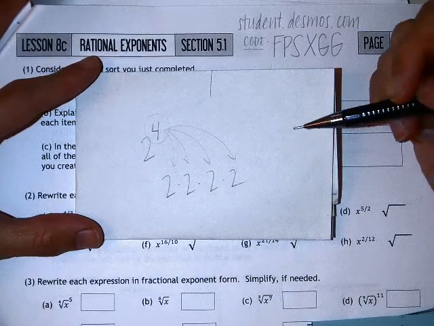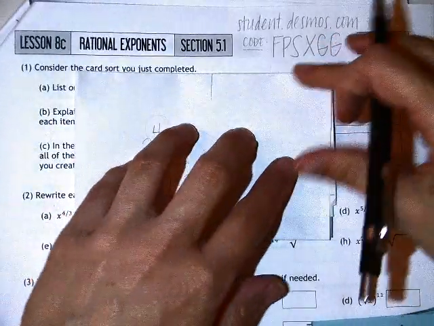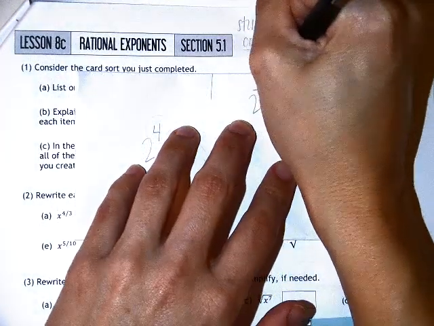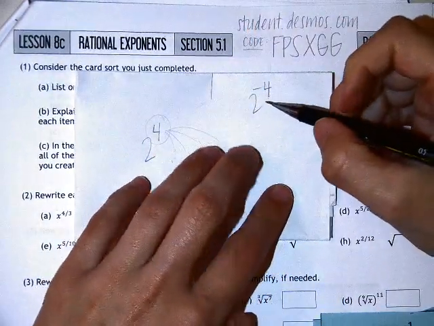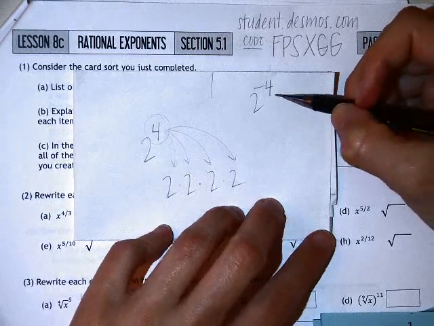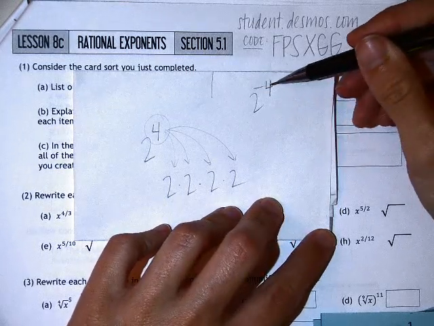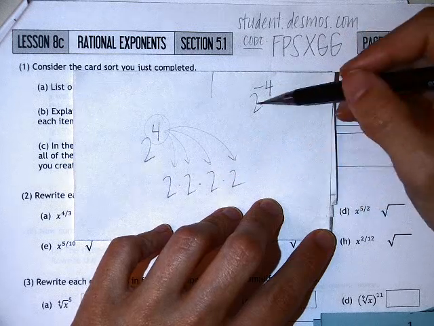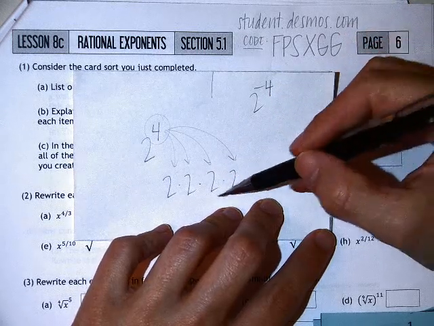In the previous lesson though, we looked at what happens when exponents are negative, which is where intuitively you're not really thinking about 4 as a counter anymore, because 2 to the negative 4 doesn't mean you have negative 4 amount of 2's.